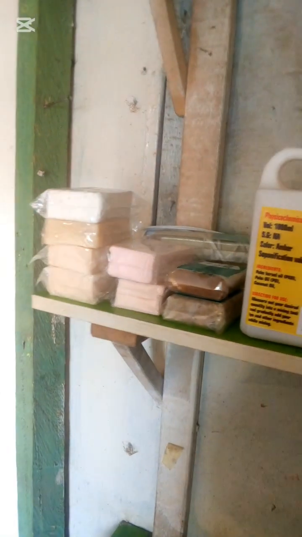Here are different bar soaps that we have. We have laundry bar soaps, and we have herbal bar soap. We are the makers of Dew laundry bar soap and Dew herbal bar soap for pimples, herbal bar soap for stretch mark and other skin issues. And we have laundry bar soap in different colors or in different forms.